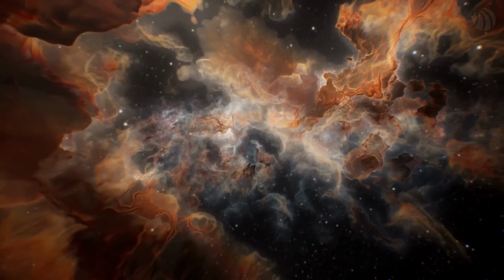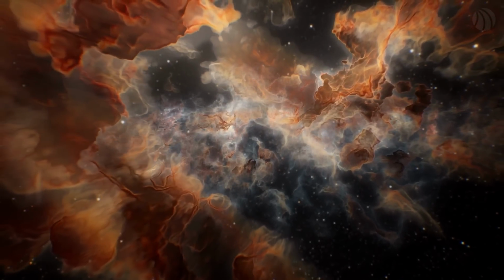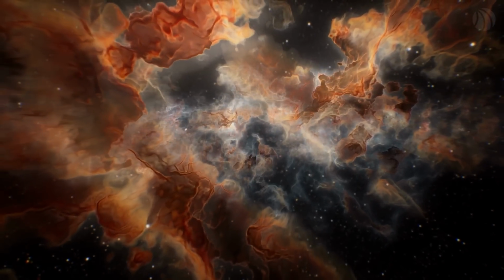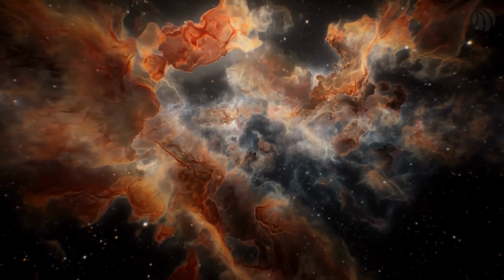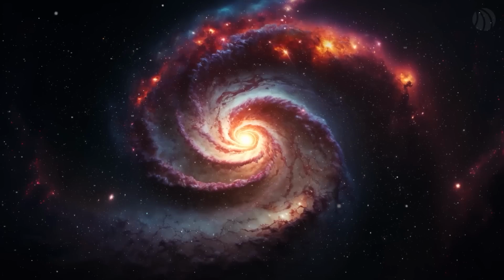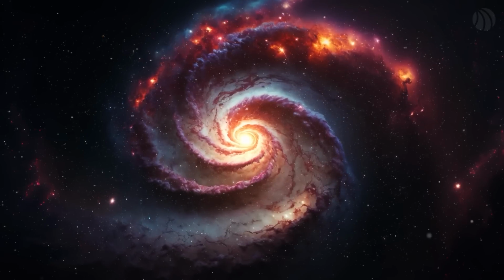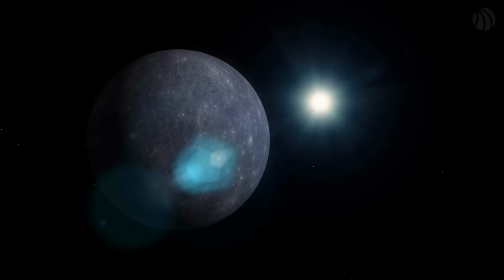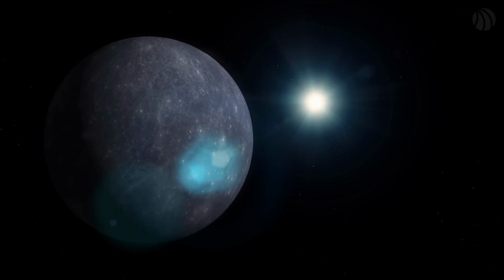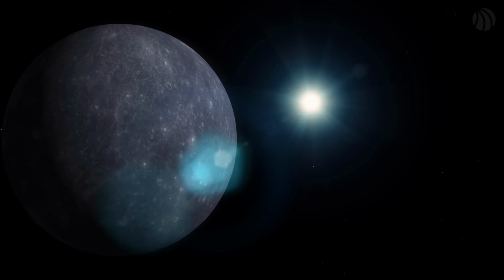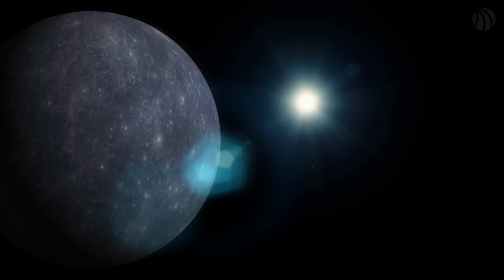This nucleosynthesis, the process by which heavier elements are created within stars from lighter atoms, is a fundamental aspect of stellar evolution. It is also a critical component in the life cycle of galaxies, as these elements are eventually dispersed into space when stars die, seeding future generations of stars and planets.